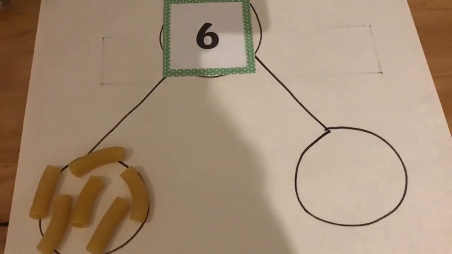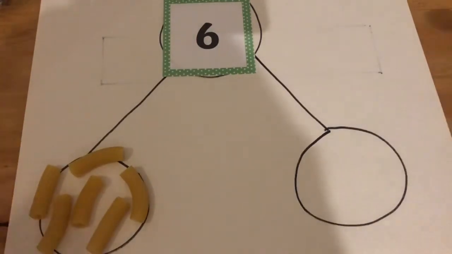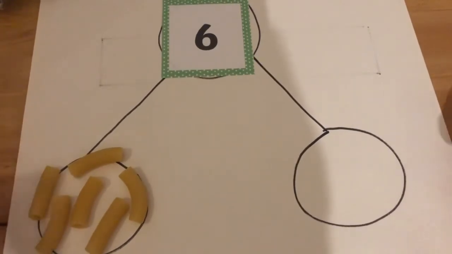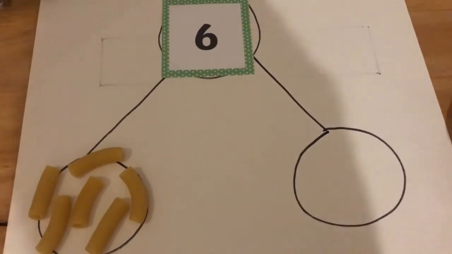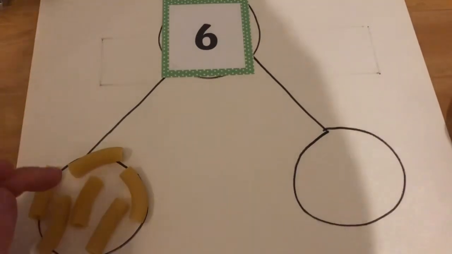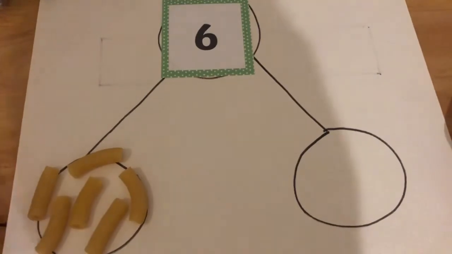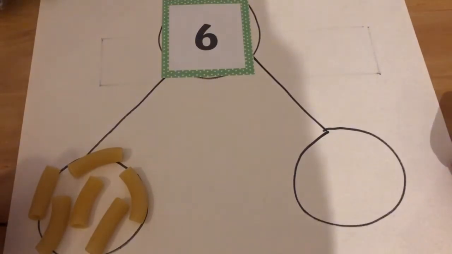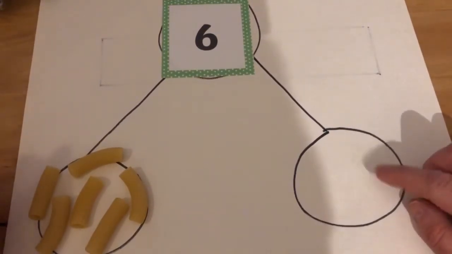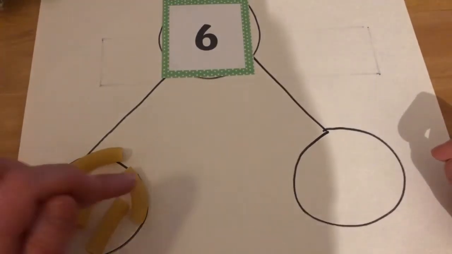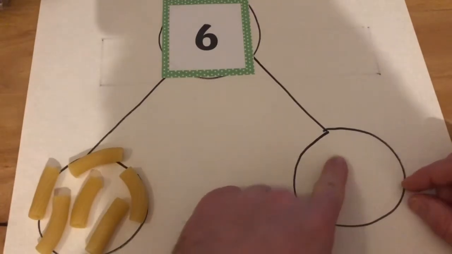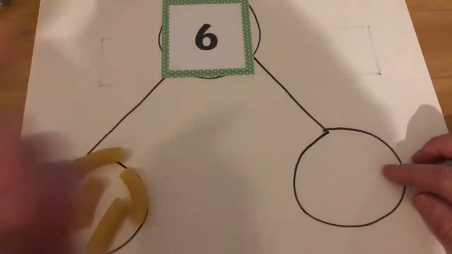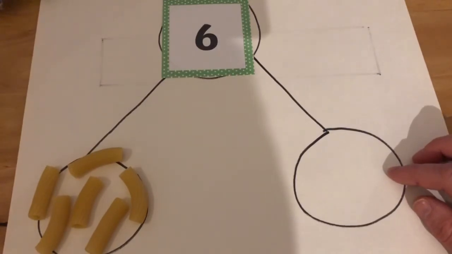Number 6 is your whole. What is your whole? 6. And I've got my 2 parts. How many are in the first part? Have a count for me. There are 1, 2, 3, 4, 5, 6 in the first part and 0 in the second part. How many more do we need to make it equal to 6? Using what you've learned about counting on so far, how many more do we need to put in this part to get to 6? Pause the video and have a little think, have a little count.